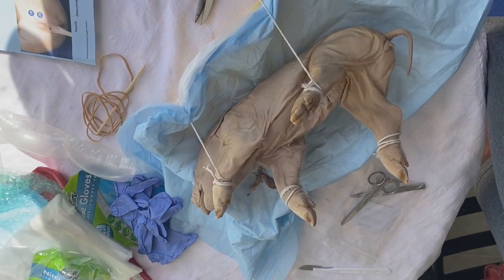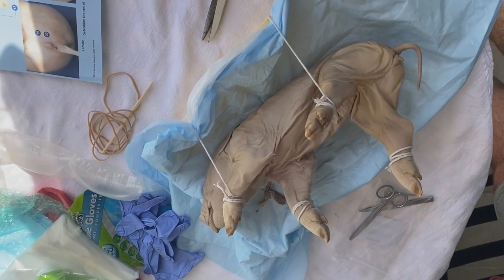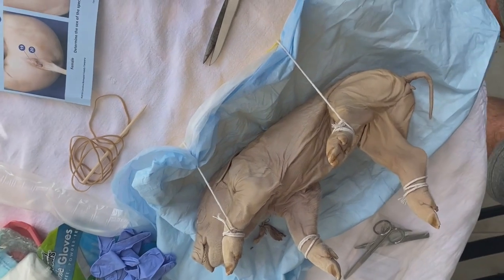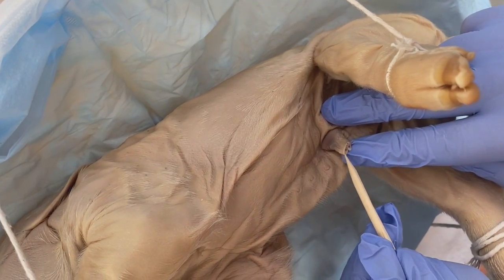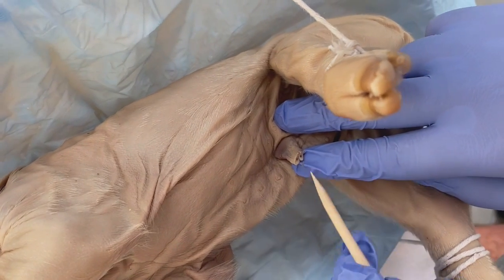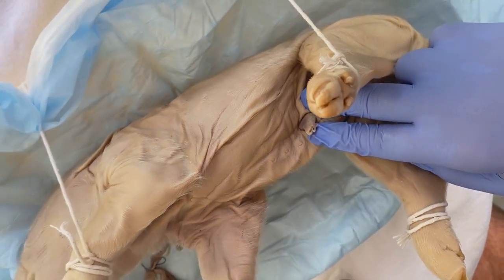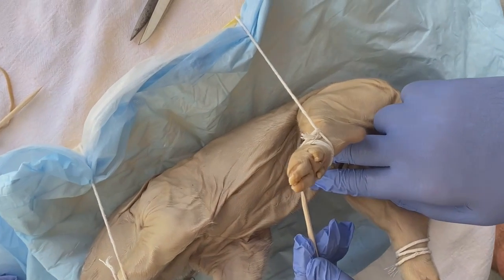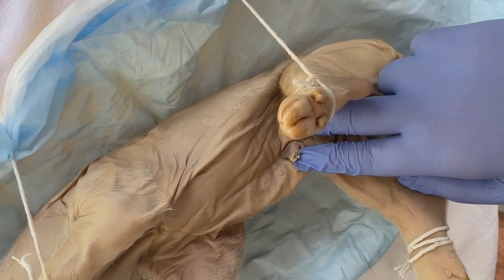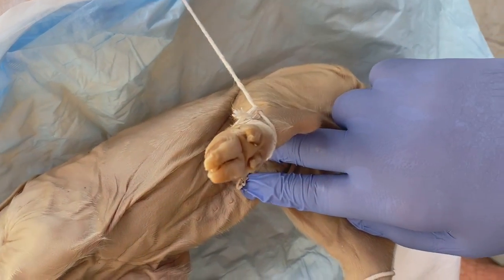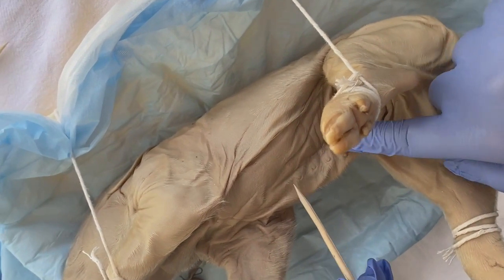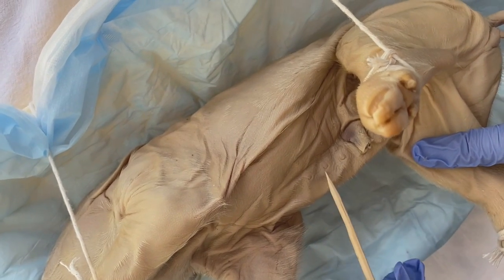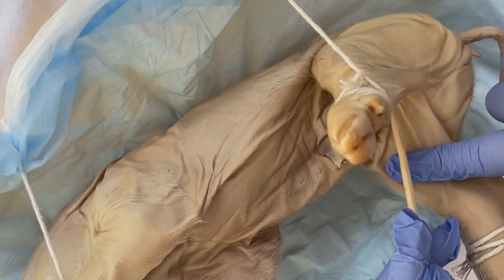So now the umbilical cord has 1 umbilical vein and 2 umbilical arteries. Here is the umbilical vein, and here are the umbilical arteries. Since the umbilical vein is large and blue, and the arteries are smaller, they're red. And then here are the mammillary papillae. Here we have 8 pairs.